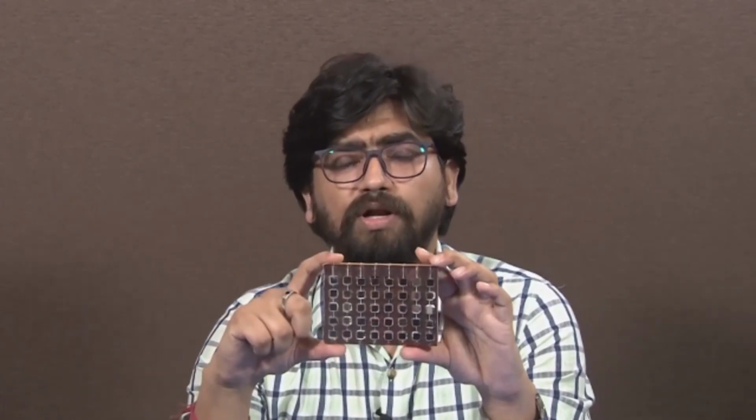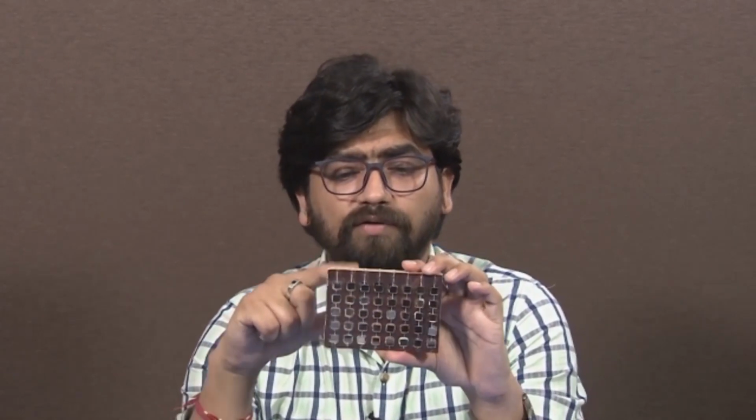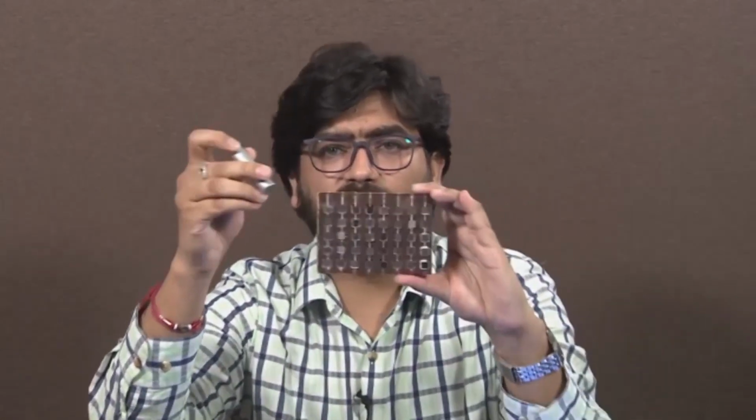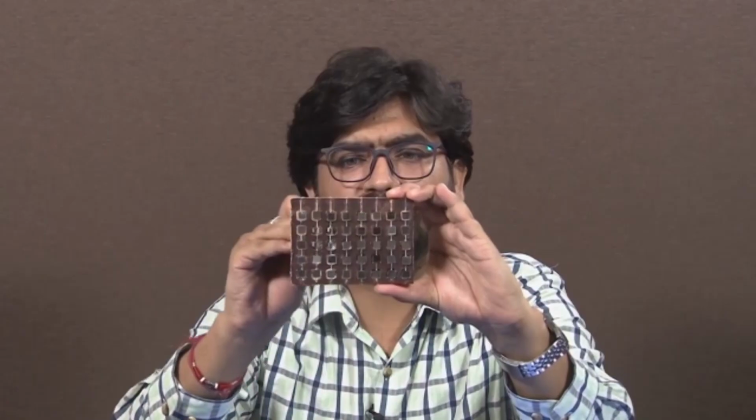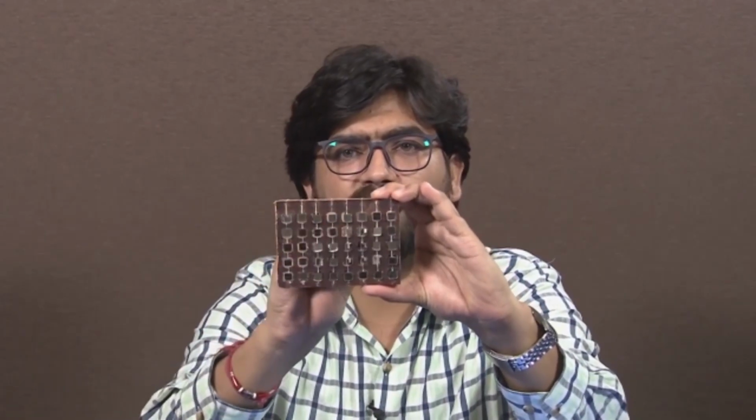So in this model, we have also tried to develop these mirrors, and these mirrors are attached with tiny steel plates at the back side. If I give some magnetic field to these, then these mirrors will deflect along their hinge point. I have a permanent magnet in my hand, and if I move it on the back side, you can see that I am able to deflect these mirrors.